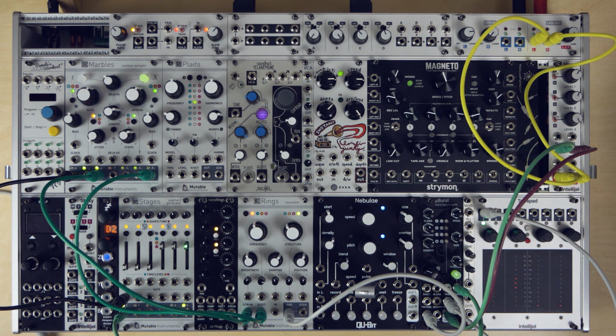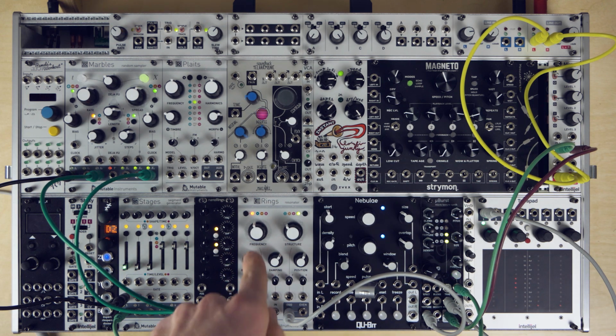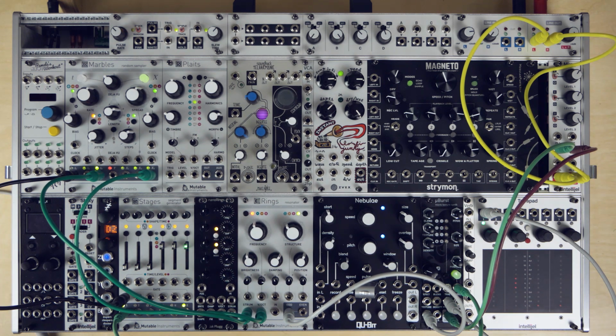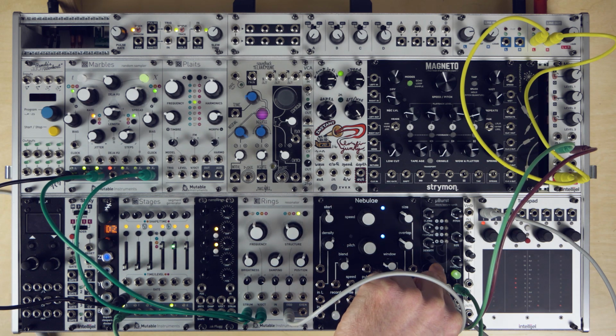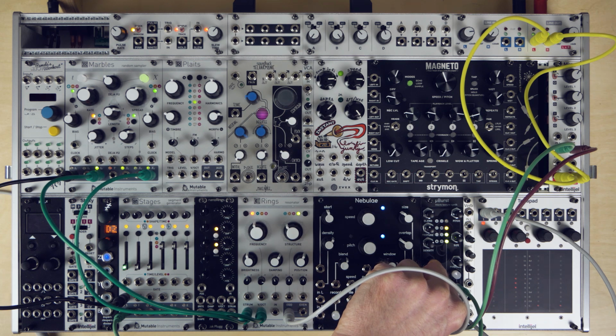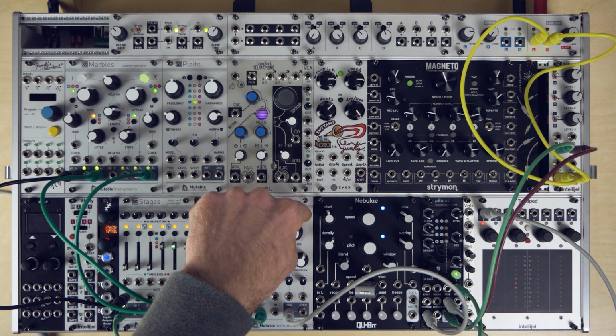And finally, let me leave you with one more idea that's quite a drastic change from this. We're going to try a different mode here in Rings. So, first thing I suggest you do if you switch to this mode is turn your input gain down, because it's much, much louder, and you risk overloading everything. Turn this down a little bit. We're going to switch into orange mode.